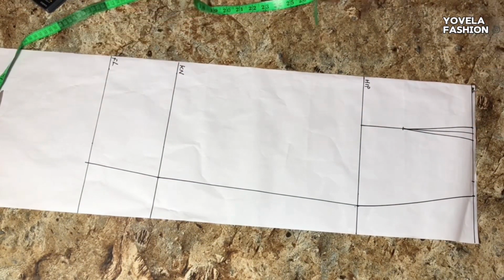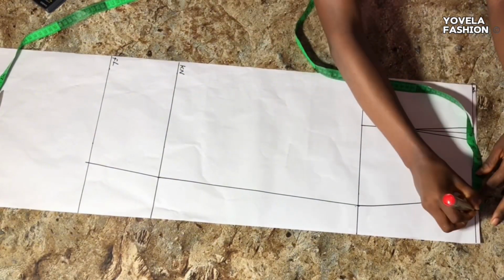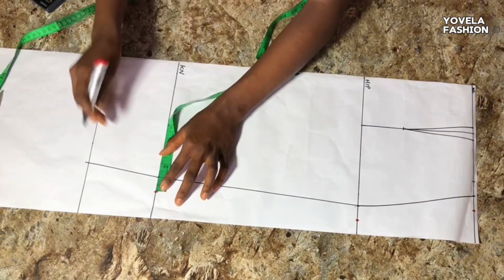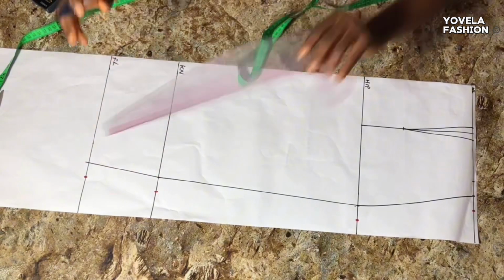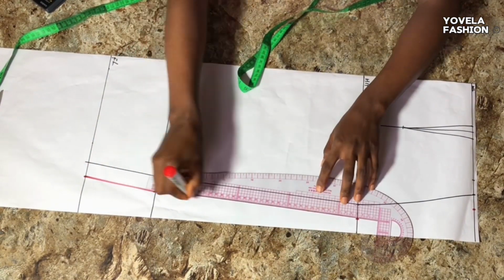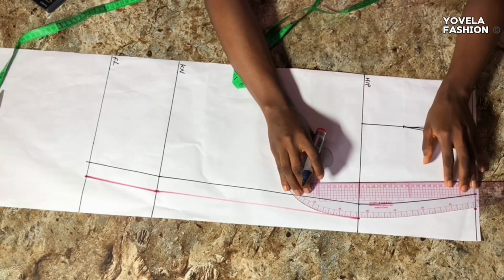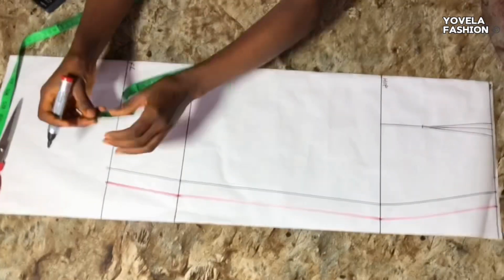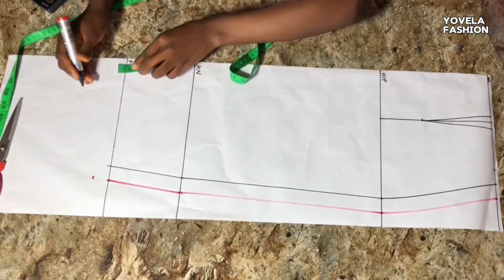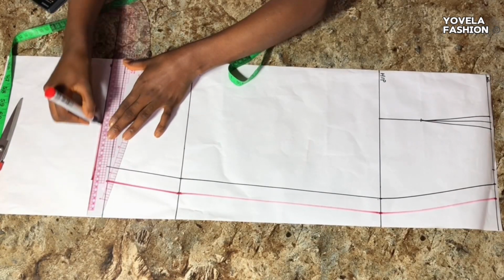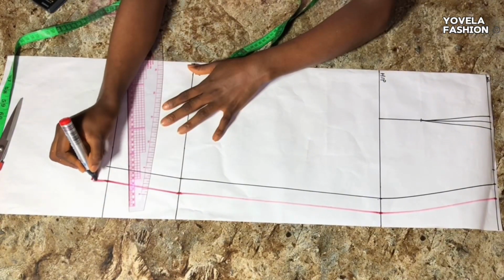The next thing I'll be doing is to add my allowance. I'll be adding 1 inch for this. Depending on the fabric you are using, and depending on how much manipulation you'll be doing with the skirt design in subsequent videos that I'll be using this pattern, if there is a need to add more than 1 inch allowance, I'll be adding it on the fabric. I'm also going to be adding allowance for the hem, so I'll be turning it over. This is what I have for my front pattern.